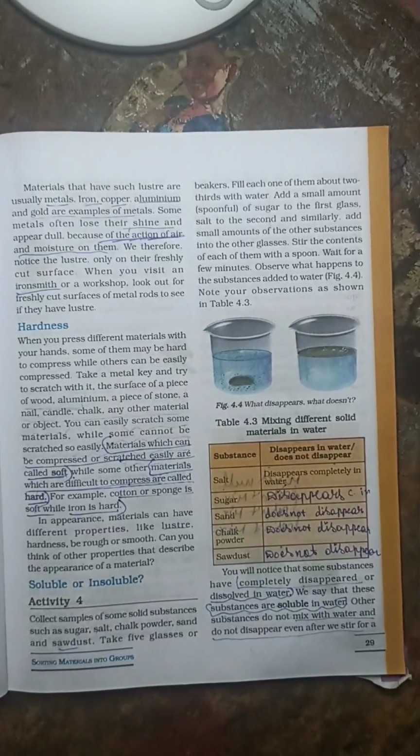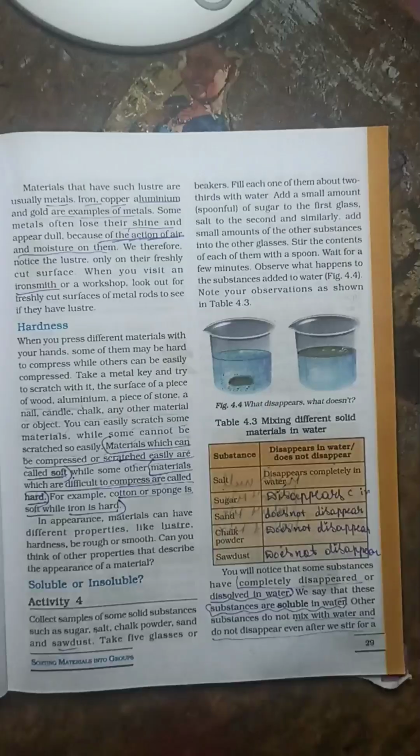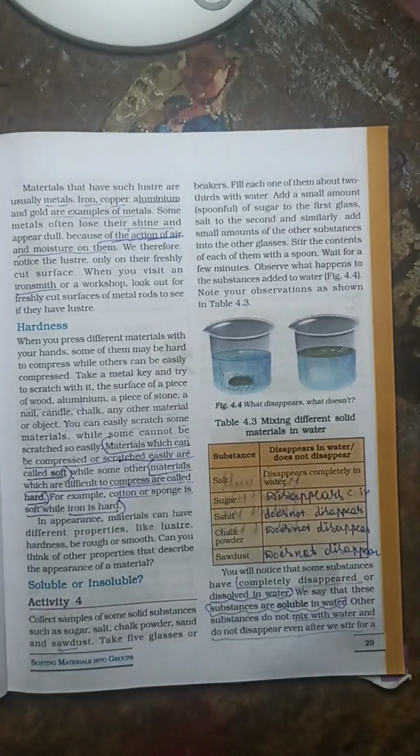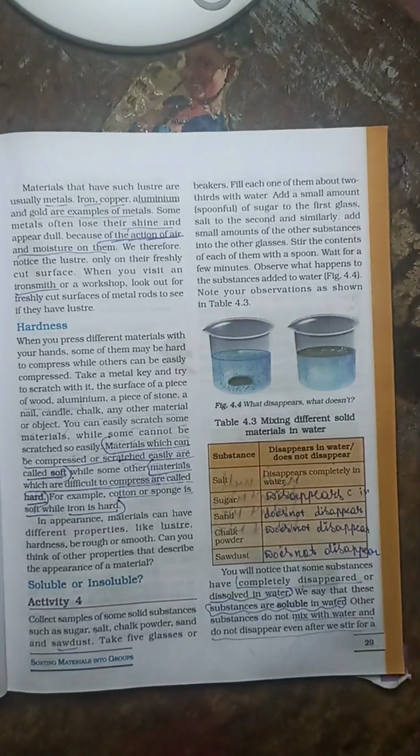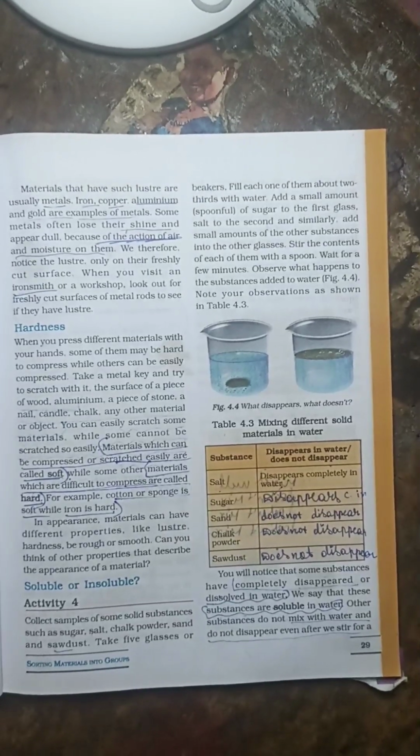Stir the content of each of them with a spoon. Wait for a few minutes. Observe what happens to the substances added to water. Note your observations as shown in table 4.3. Figure 4.4. What disappears, what doesn't. Mixing different solid materials in water.